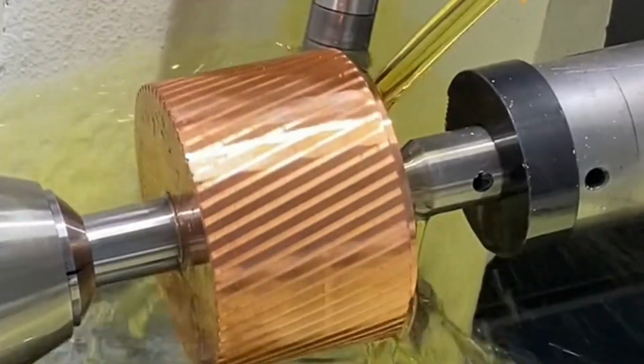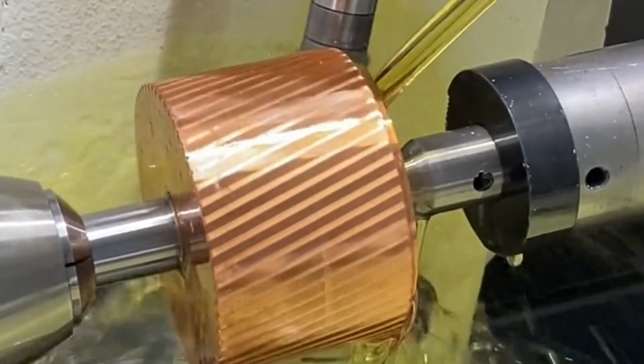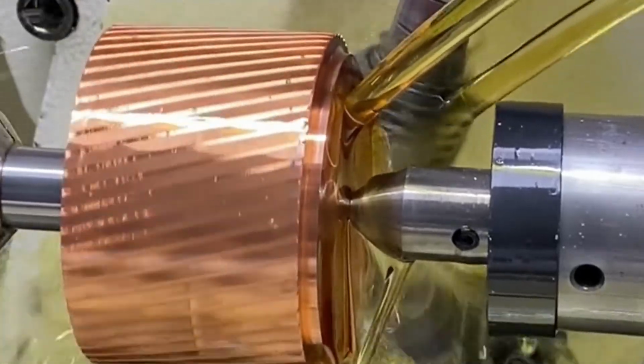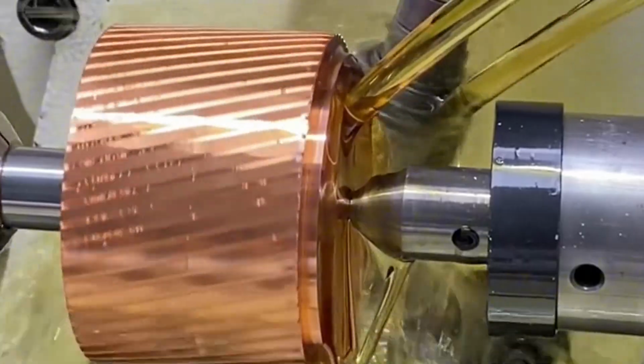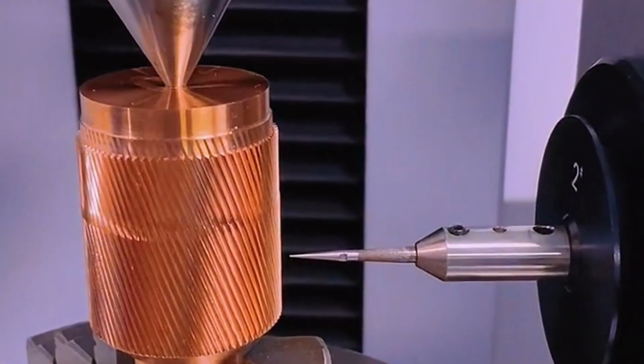It typically consists of two main parts, the core and the cavity. The core forms the internal features of the gear, such as the holes and the root of the teeth, while the cavity forms the external shape of the gear, including the tips of the teeth and the outer diameter.